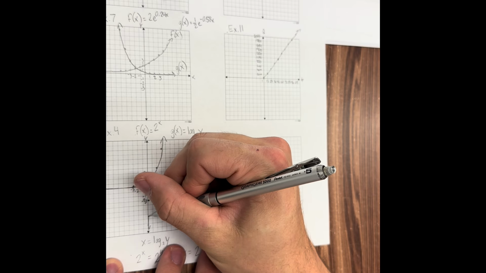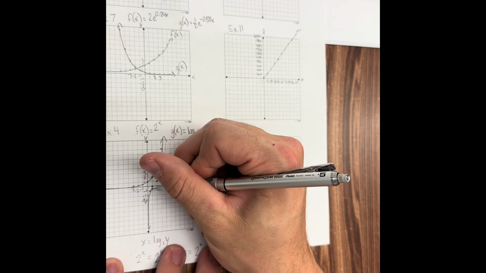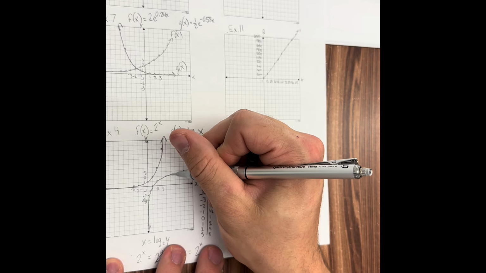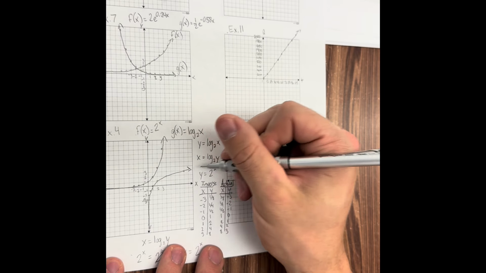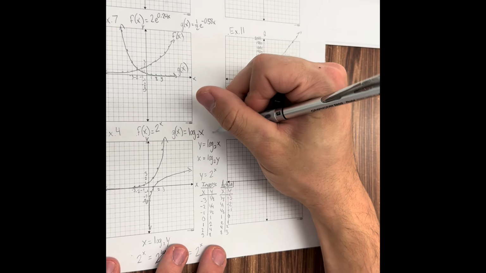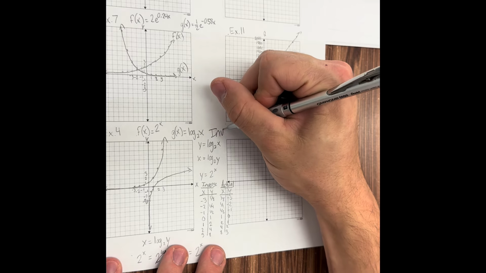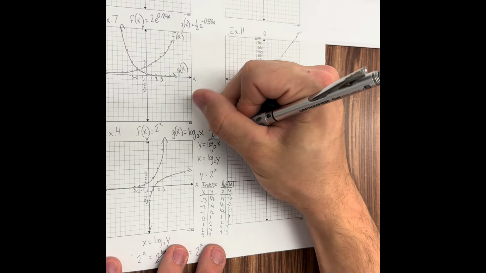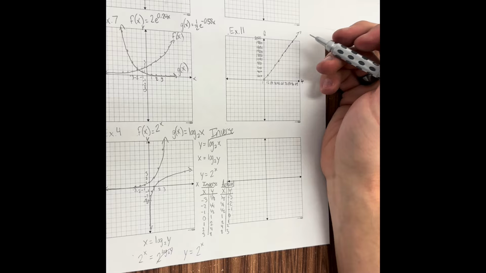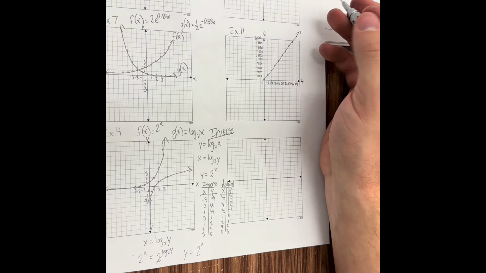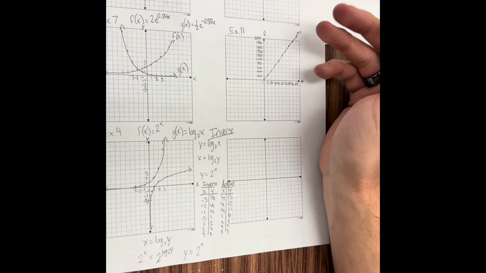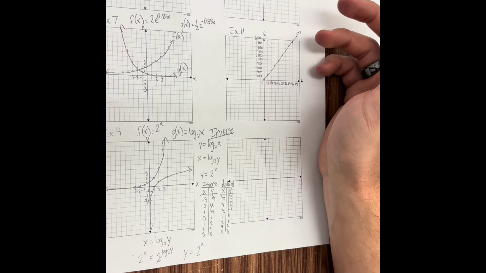And there we have it. So to graph the logarithm function, we always find the inverse first. And for the inverse of our log functions, that's going to be your power function, so your exponential function.